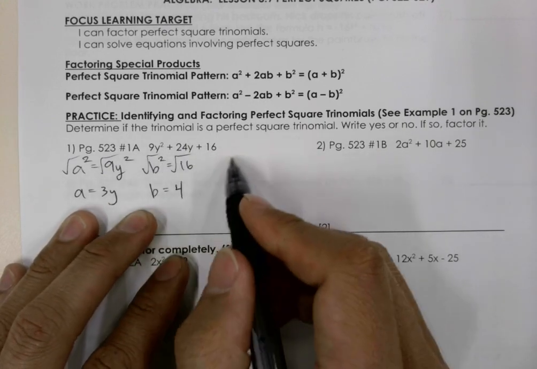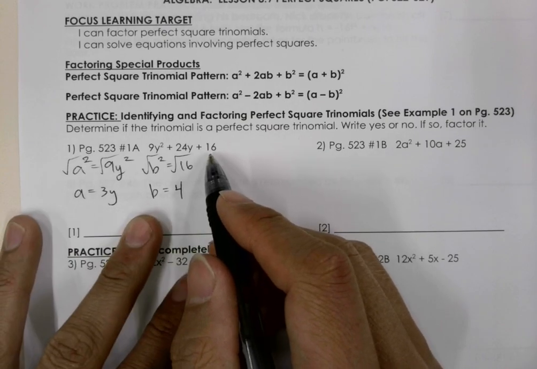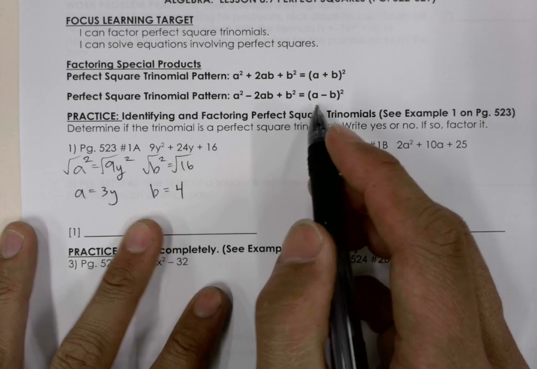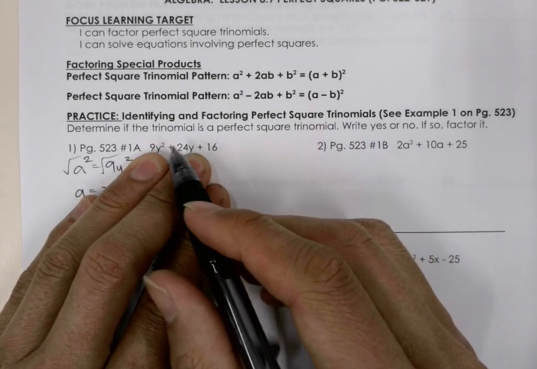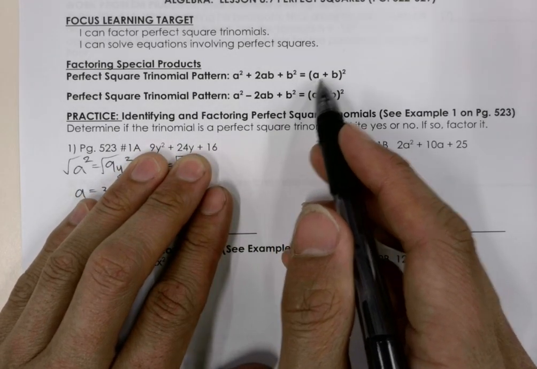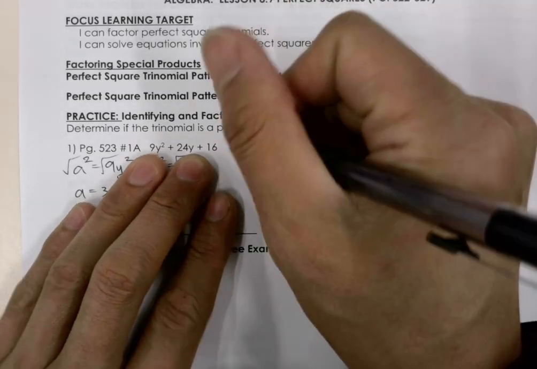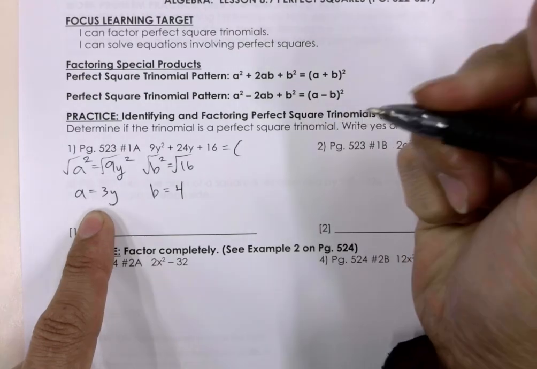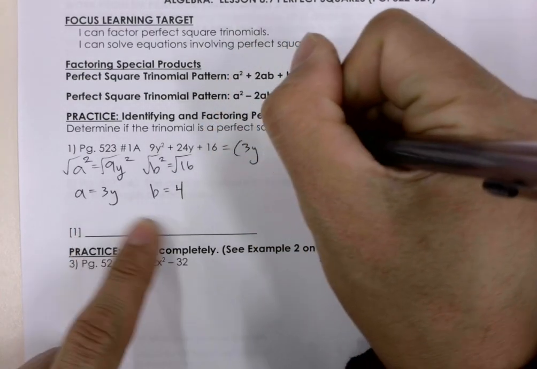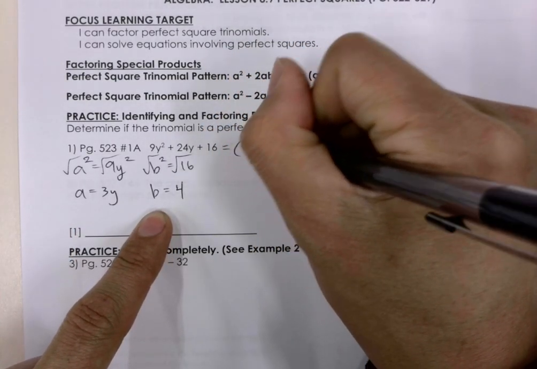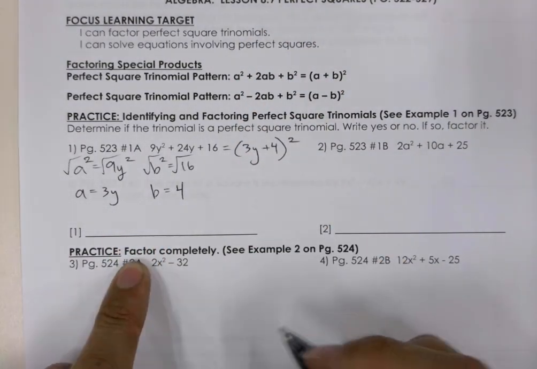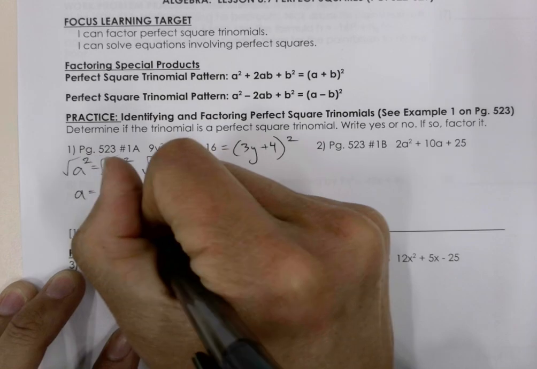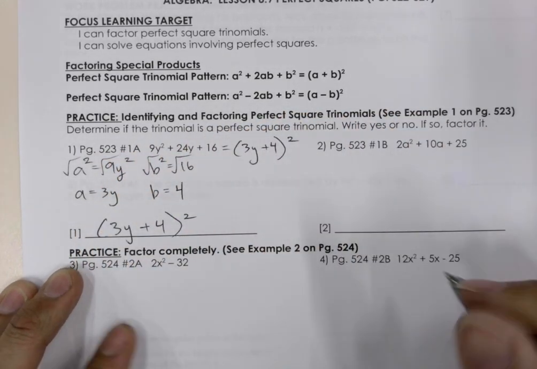Okay. So this here is a perfect square, and now which one is it? Is it a plus b squared, or is it a minus b squared? And looking at it, we can see that it is the sum of a and b squared. Right. So we can go ahead and say equals, we'll put a is 3y, plus b is 4, squared, and that is our answer. So I'm going to come here and say 3y plus 4 squared.